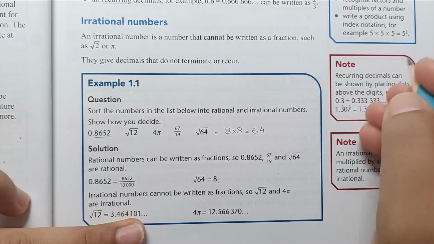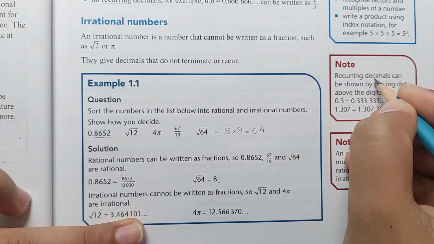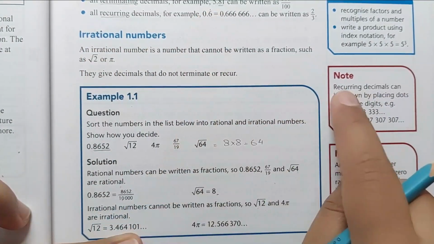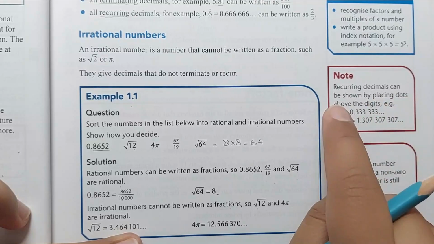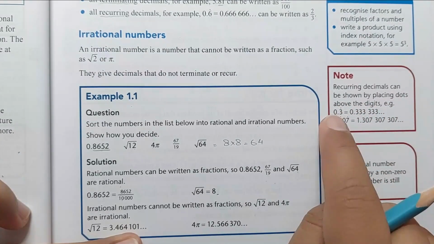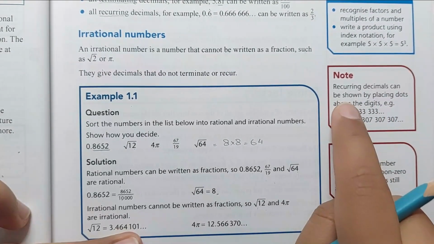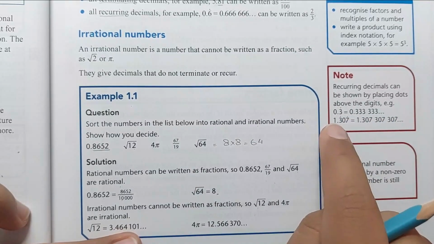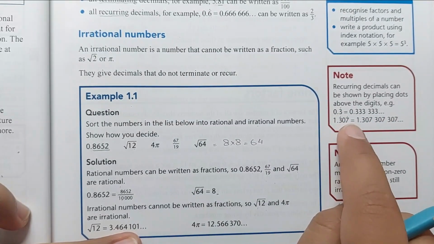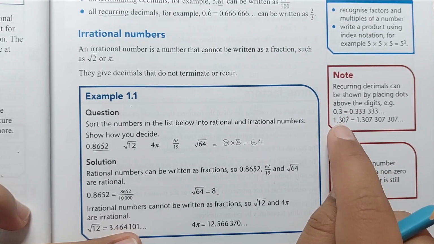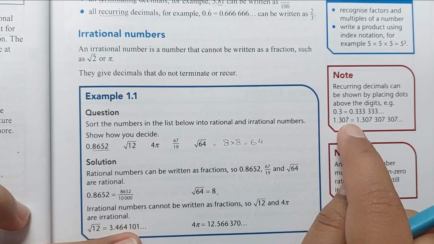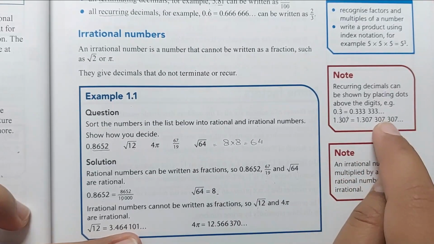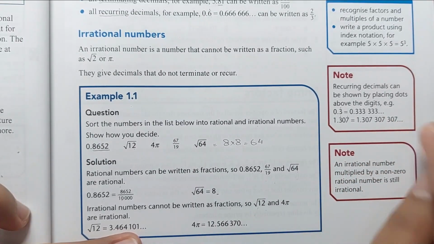Alright, so let's read the notes as well, on recurring decimals. Recurring decimals are the decimals with a dot, right? Recurring decimals can be shown by placing a dot above the digit. For example, 0.3 with a dot. This dot represents that 3 is recurring, 3 is repeating. And 1.307 with a dot on the first digit and a dot on the last digit means that 307 is recurring, 307 is repeating, right?